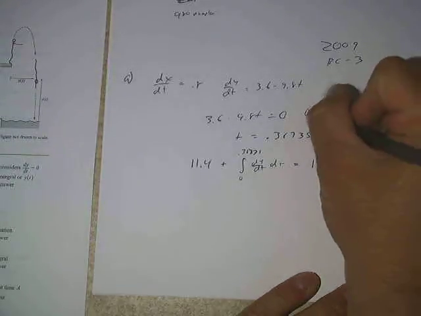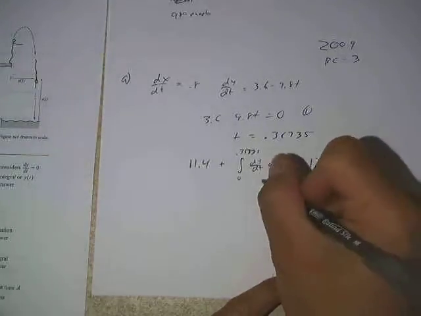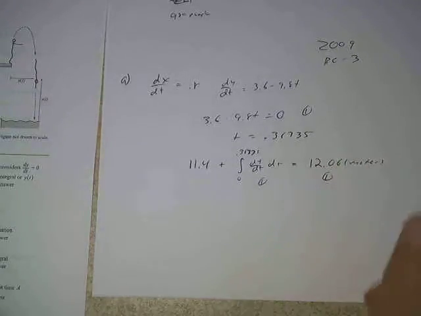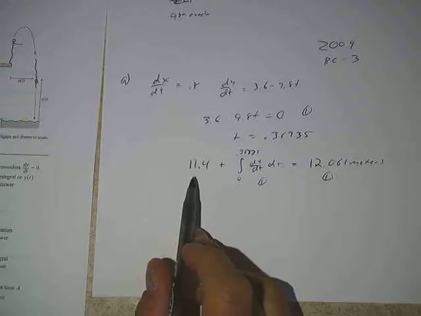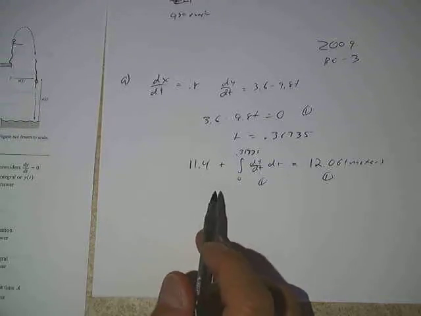This is our vertical displacement only because we're dealing with the vertical direction. If we calculate that, it should be 12.061 meters.